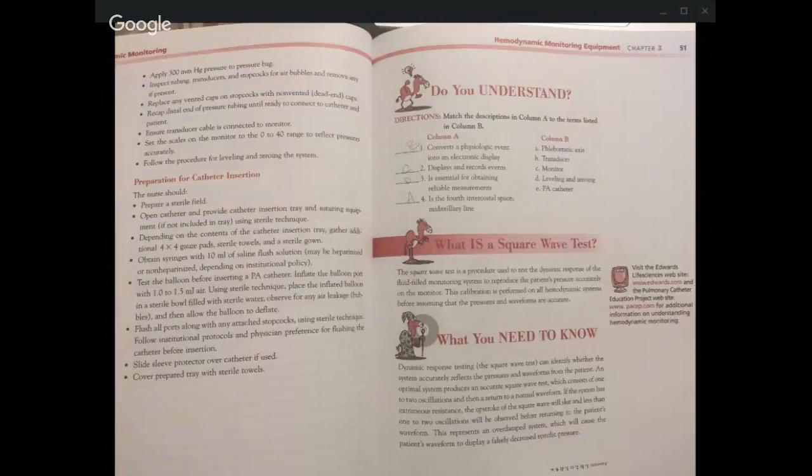If the system has extraneous resistance, the upstroke of the square wave will slur and less than 1 to 2 oscillations will be observed before returning to the patient's waveform. This represents an overdamped system, which will cause the patient's waveform to display a falsely decreased systolic pressure.